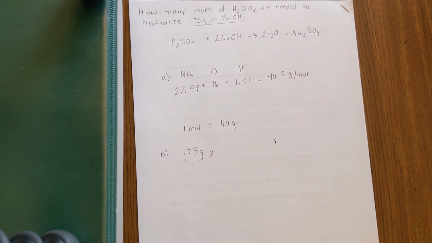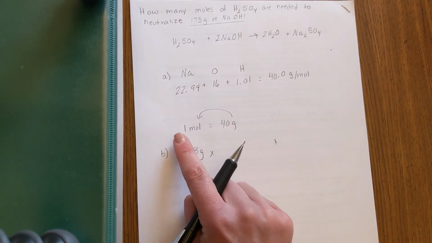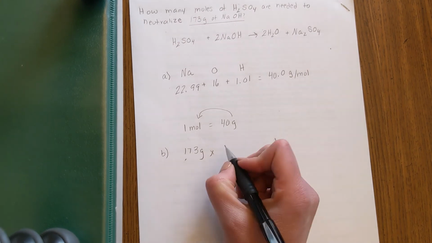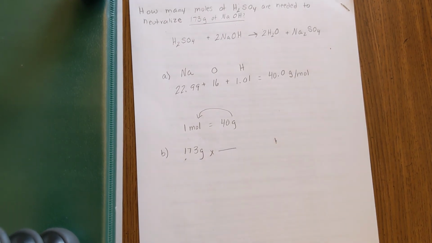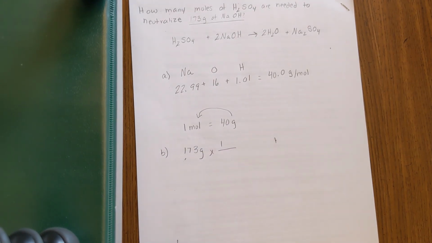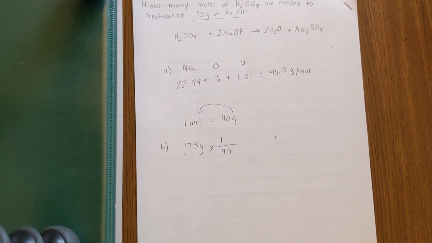In this case, we're going from grams to mole, or 40 to 1. And so we need to get our number smaller, which means we need our smaller number on top, or our 1, and our larger number on the bottom, or our 40. So 173 times 1 over 40.